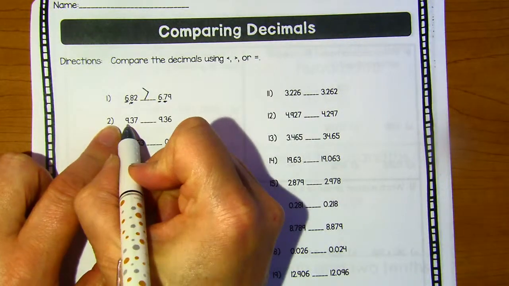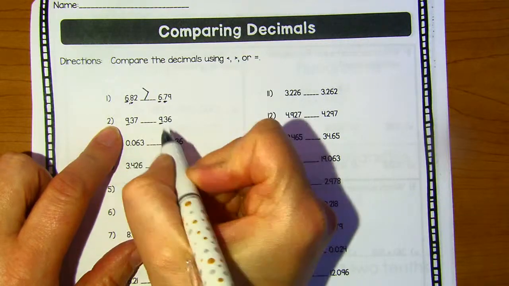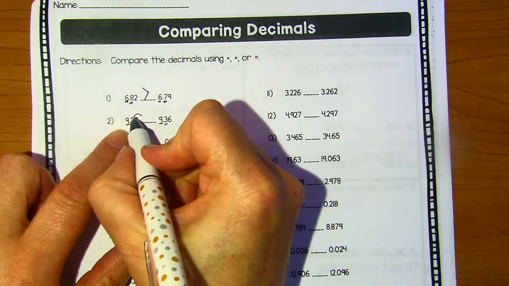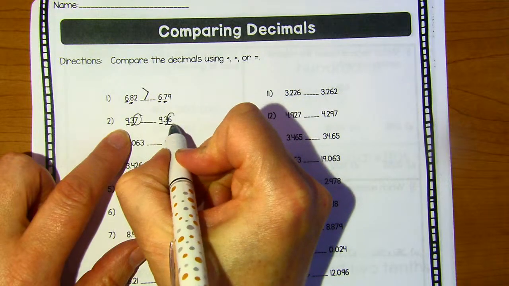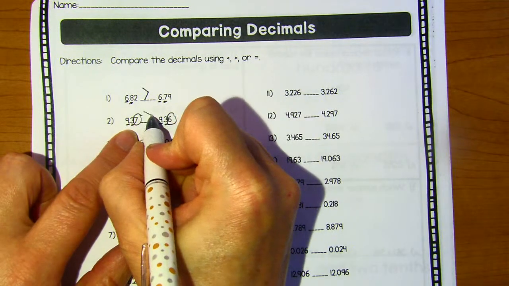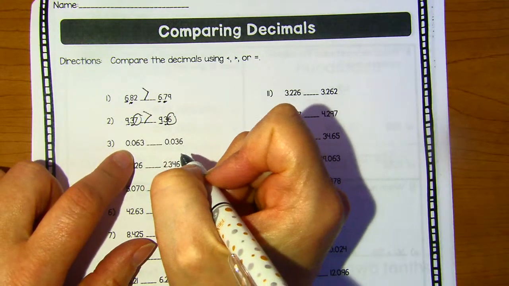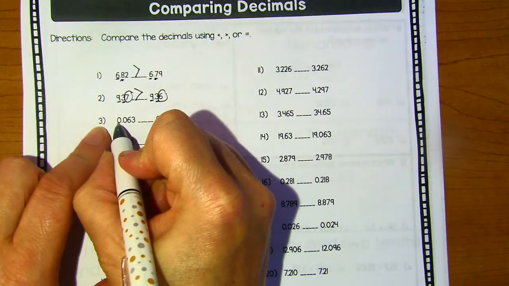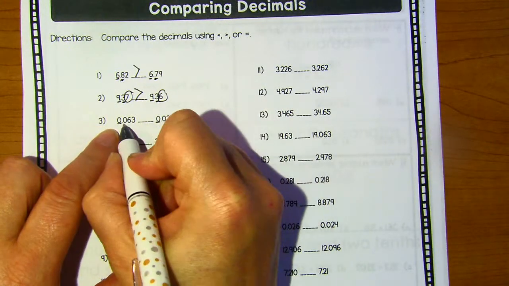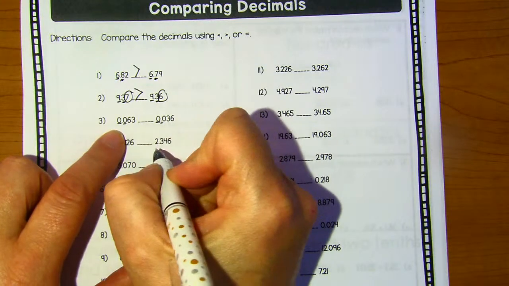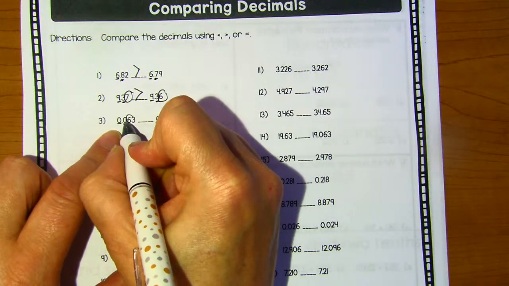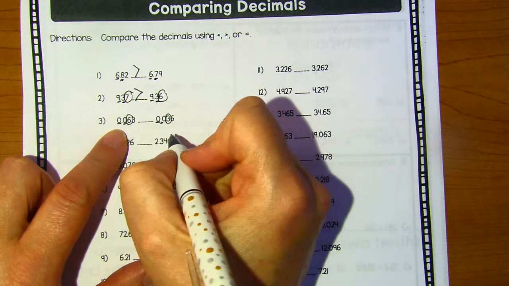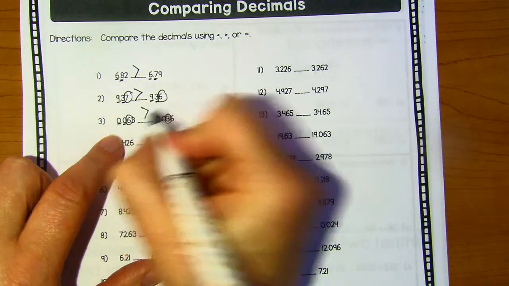Now, number 2, same thing. Go ones place, tenths place, tenths place. The first time you come to a difference is here in the thousandths place. The larger one gives you the larger number. On number 3, ones place, tenths place, tenths place. They're the same so far. But the first time you come to a difference is going to tell you the larger number. 6 is bigger than 3. It's automatic.